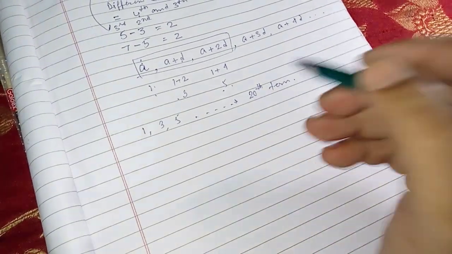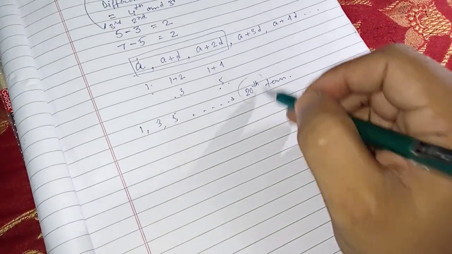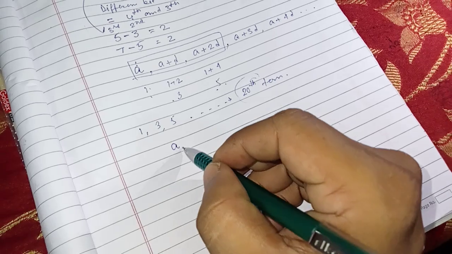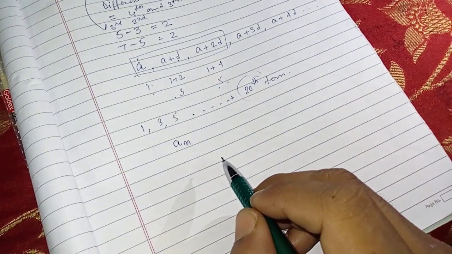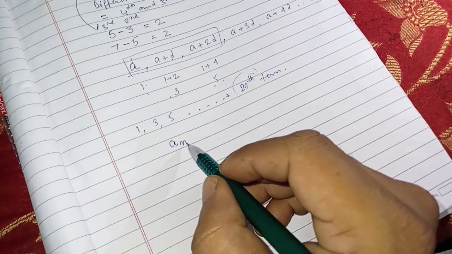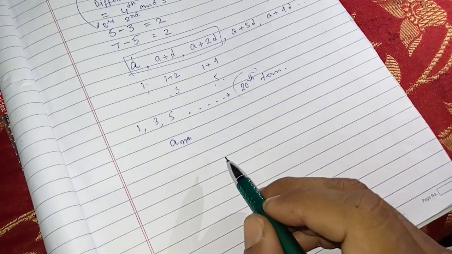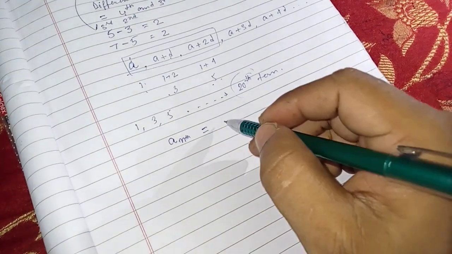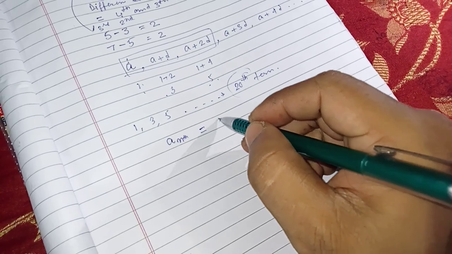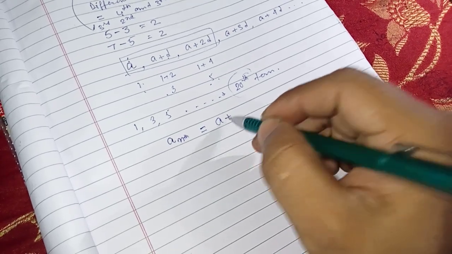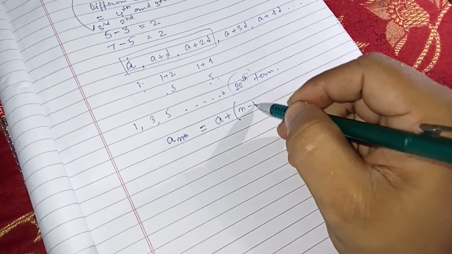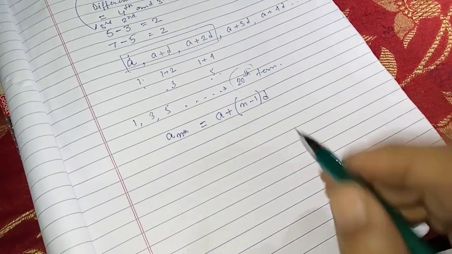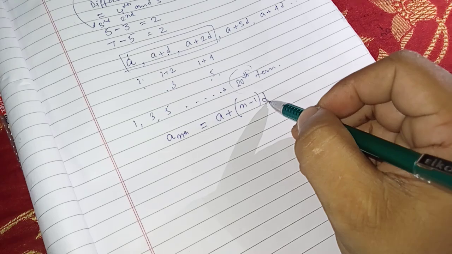So let's start with the formula to find a particular term. Suppose I'm looking for the nth term, a of n. The formula will be a plus n minus 1 d.